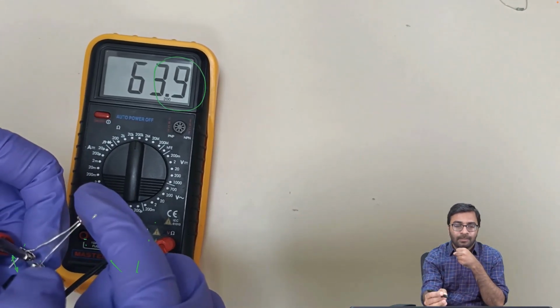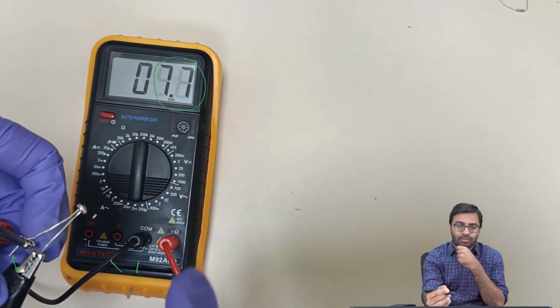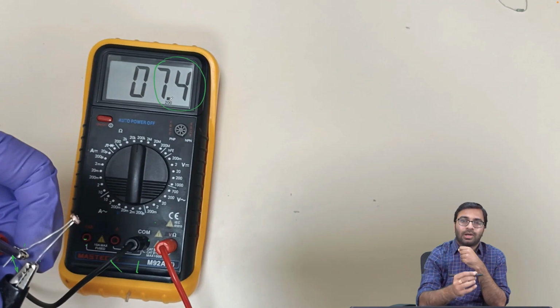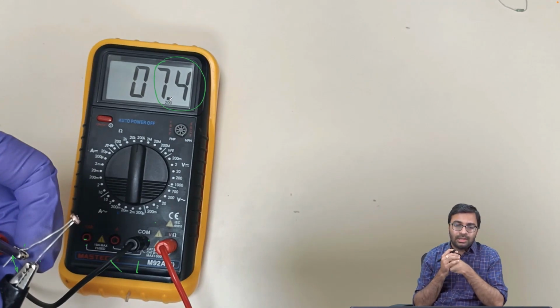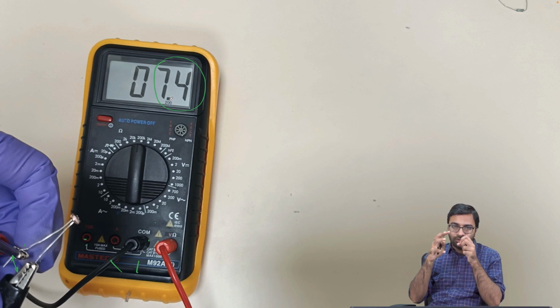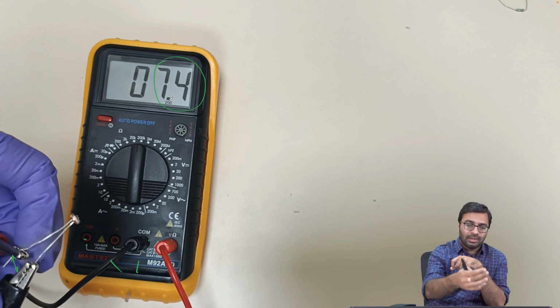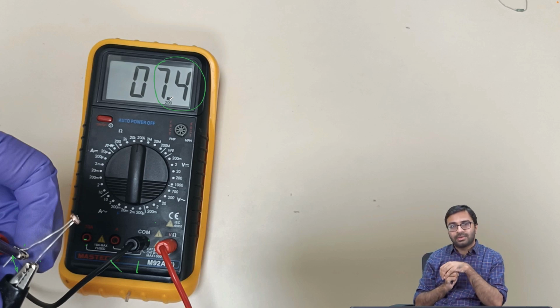You remove the finger, see, it's around 65 kilo ohm. You remove the finger, it comes back to around 7 kilo ohm, right? The moment you put the finger on top of the sensor, that means it's a dark condition. The sensor is no longer exposed to the light. That's why the resistance increases to 60 kilo ohm. The moment you remove the finger, light falls on it again, and the resistance quickly drops down to 7 kilo ohm or so. So this is another example, a basic experiment associated with an optical sensor, that is the LDR.